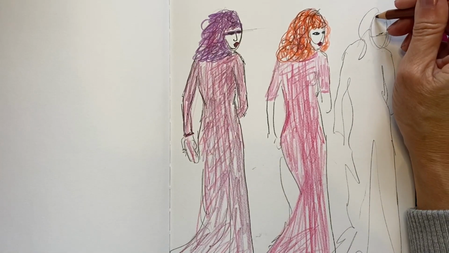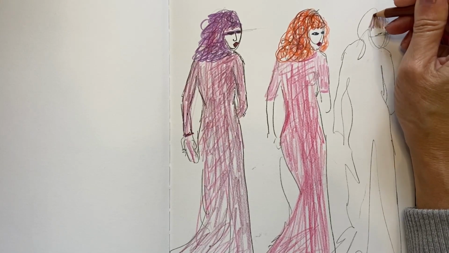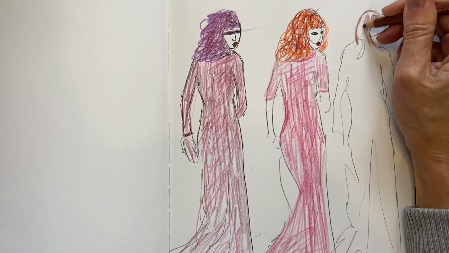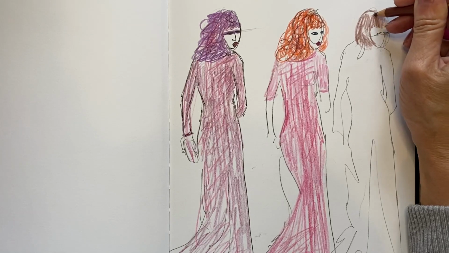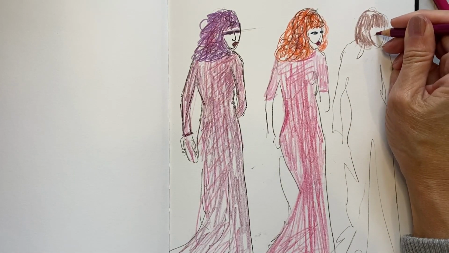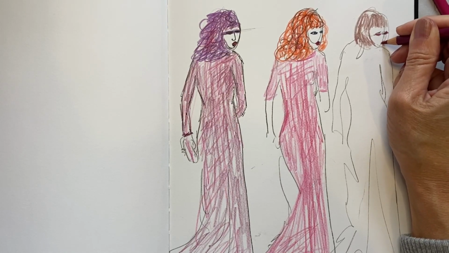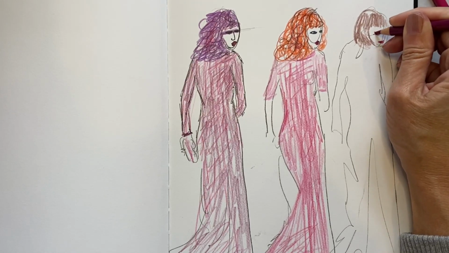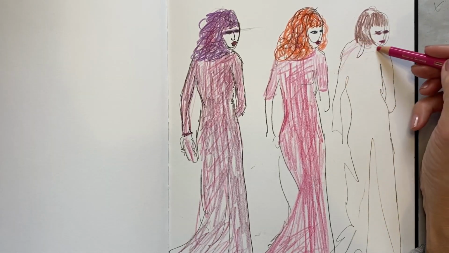Okay, what are we going to do with this one? Let's give her a kind of bob. And again, we can have her as if she's looking down. So her head is down. We can change the angles a little bit.